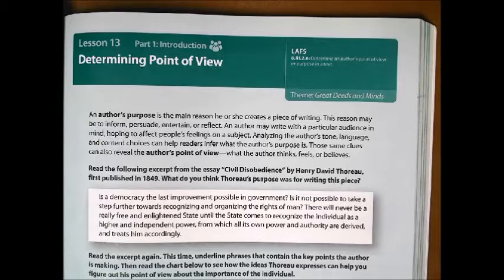Now, what is the author's point of view? Well, the author's point of view is what the author thinks or believes. So listen as I read this next paragraph.